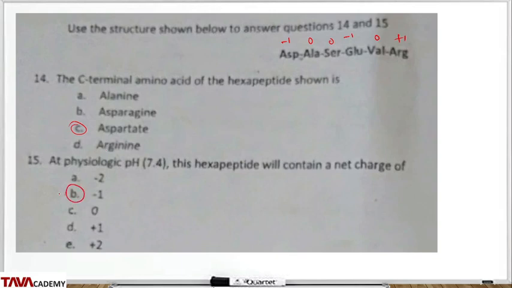So this is it with the revision questions for the MCQs on amino acid chemistry, protein structures, and methods of isolation and identification of protein.